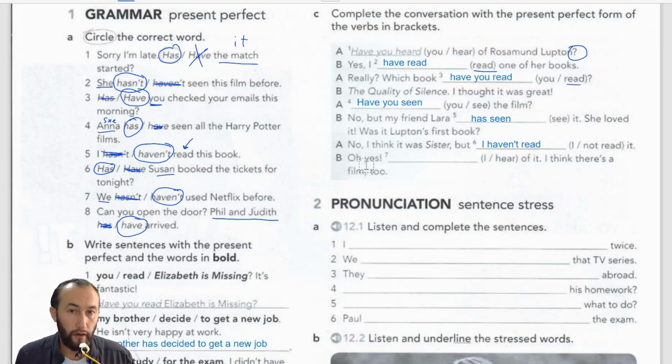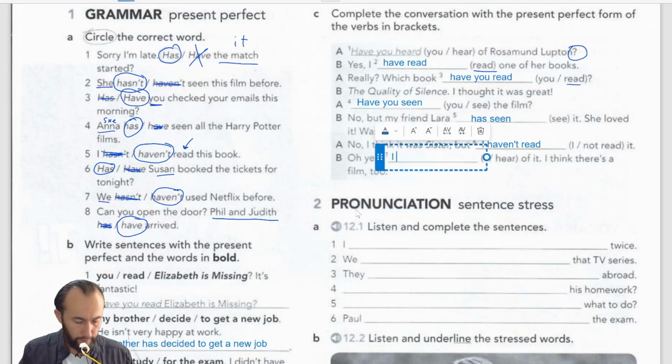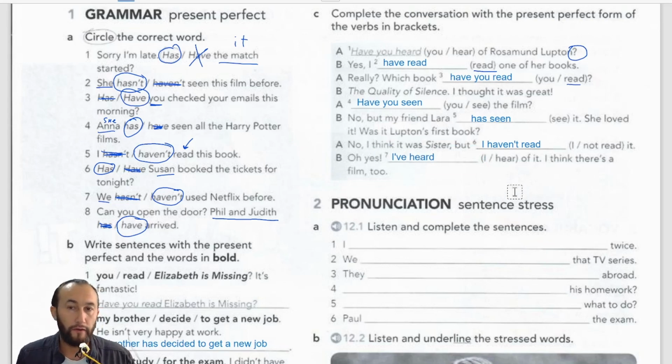And then B says, oh, yes, I've heard of it. Yeah. I've heard of it. I mean, we can also use the contraction if I want. So I apostrophe have, E apostrophe VE. Yeah. I have, or I've, obviously, contraction. I've heard of it. I think there is a film too.